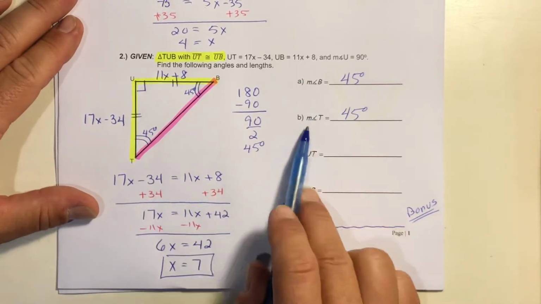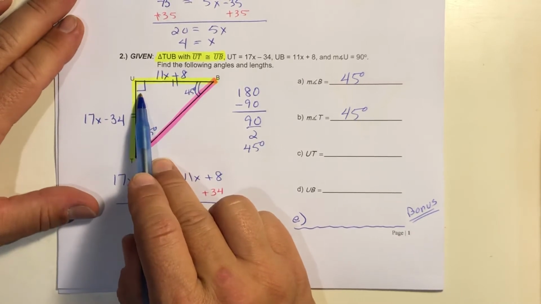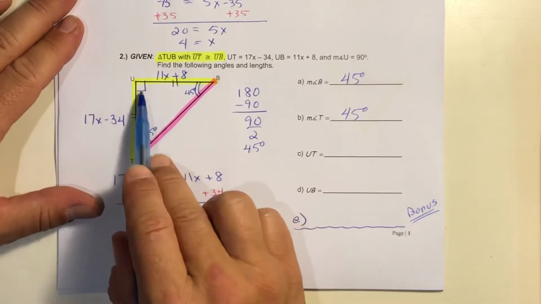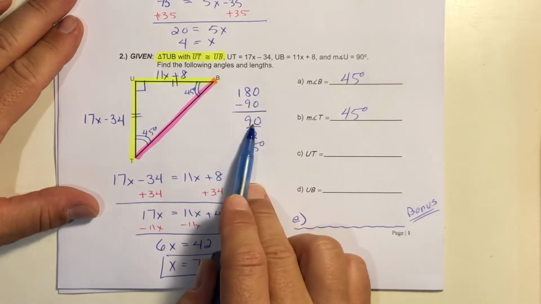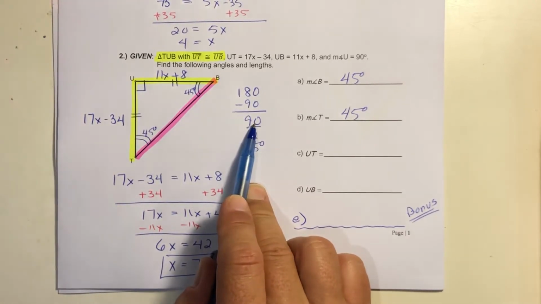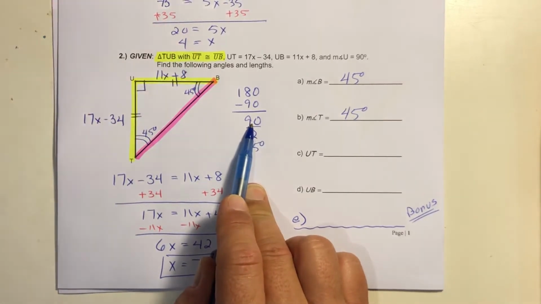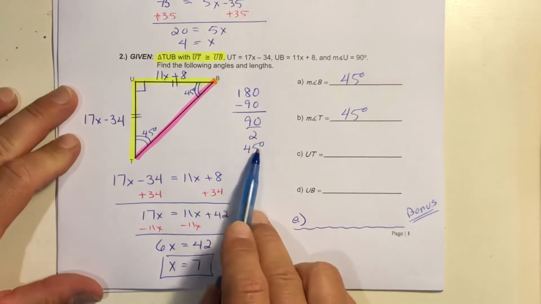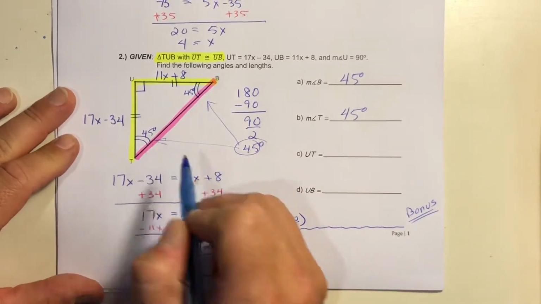So the first thing we're going to do is try to find the missing two angle measures. Since this is 90 degrees, I'm going to take 180 degrees, the total of all three, minus 90. That leaves 90 degrees left over. But, ladies and gentlemen, we're going to basically divide the 90 degrees left over into two equal parts. So 90 divided by 2 leaves us 45, okay? And that's going to be each of these two angles.